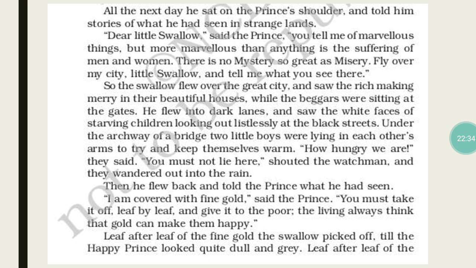All the living beings required money to lead a comfortable life. So when they would get gold, they would feel happy. So the happy prince thought that when they would get gold, they would feel happy and can lead a comfortable life accordingly. So he asked the swallow to take off his fine gold, tiny pieces of gold from his body, and give it to the poor people. Leaf after leaf of the fine gold the swallow picked off, till the happy prince looked quite dull and grey.